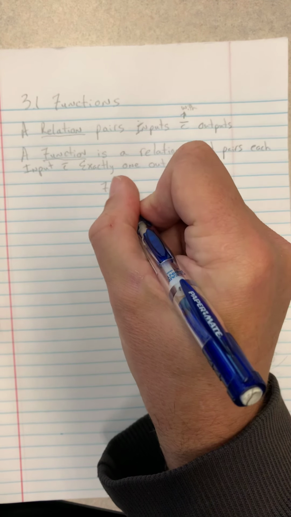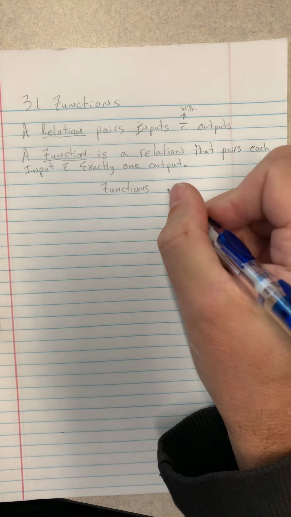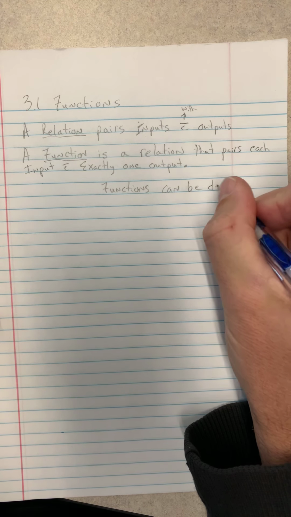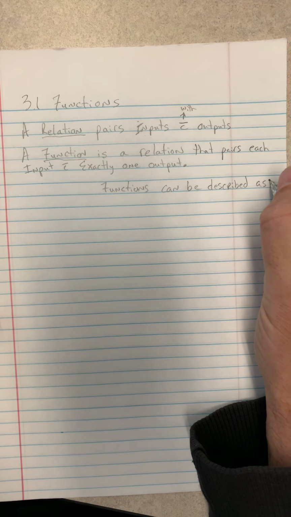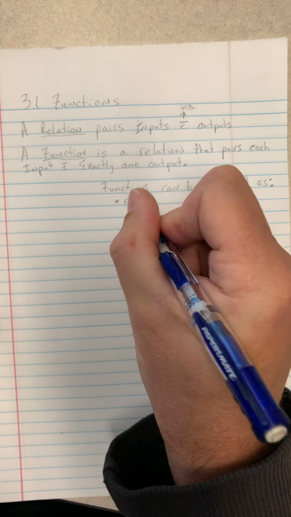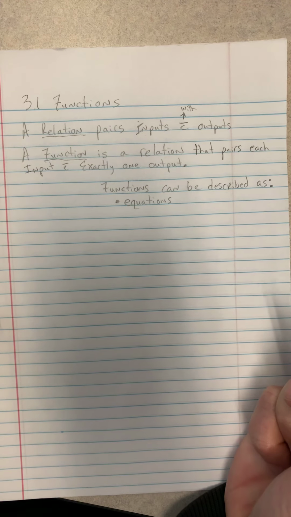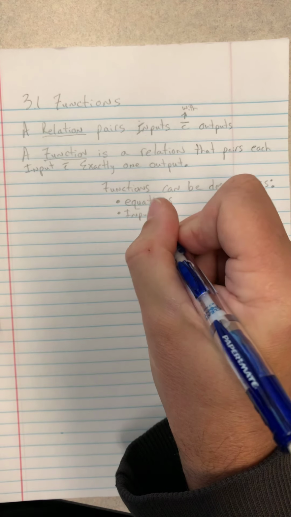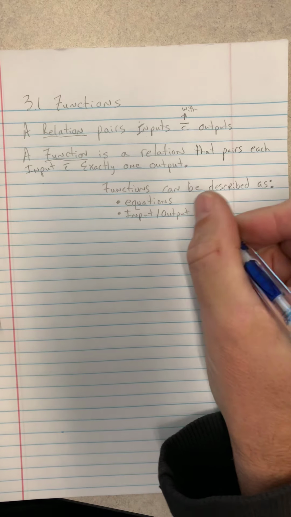There's a handful of ways we can describe functions, and we're going to look at each of those. Functions can be described as the following. We will see functions represented by equations. You're going to be given equations and asked, is it a function? You're going to see data presented in input-output tables.